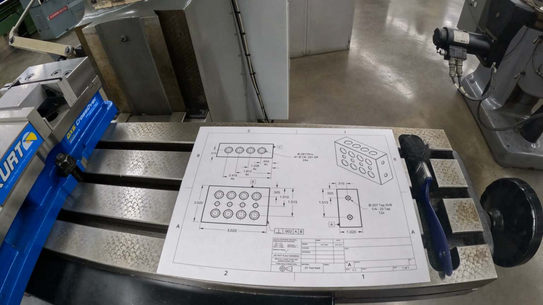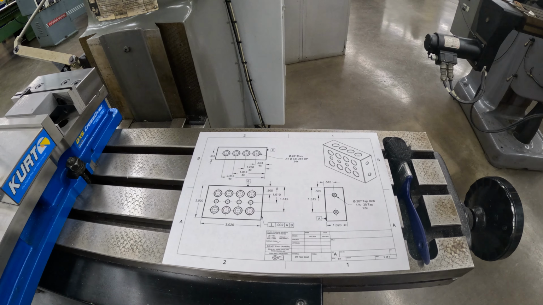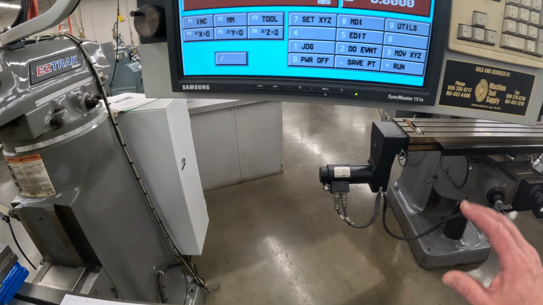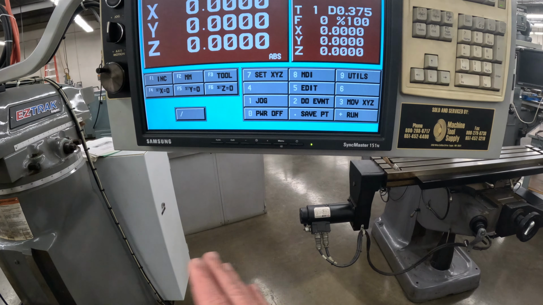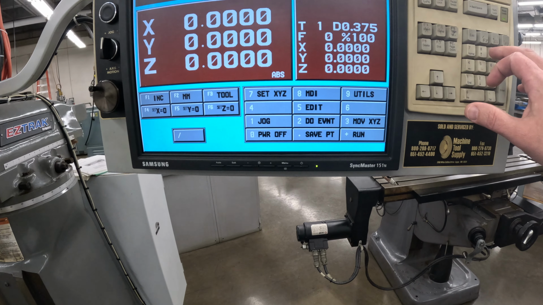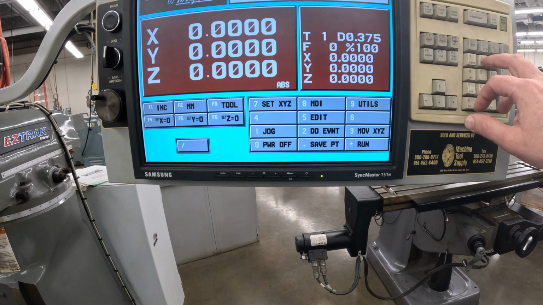Now that I'm rambling and this video is getting a little longer, we're going to get back into the MDI. I'm going to stop rambling. I'm actually going to move the stop, and then we'll proceed with programming.